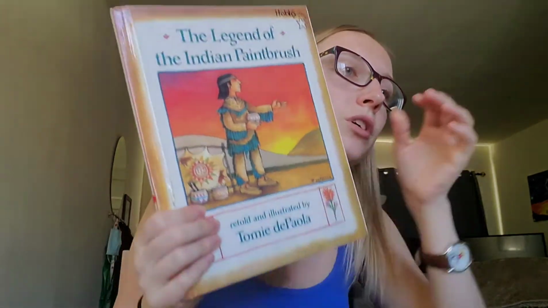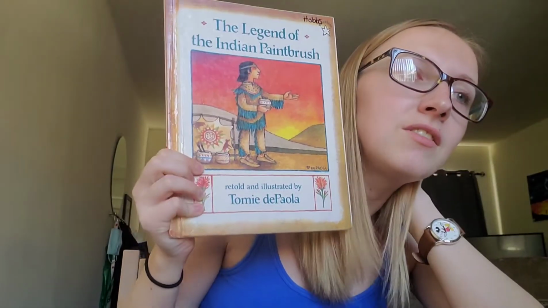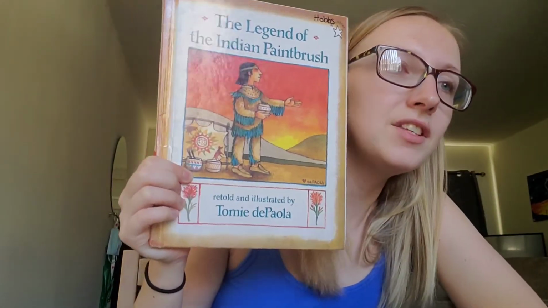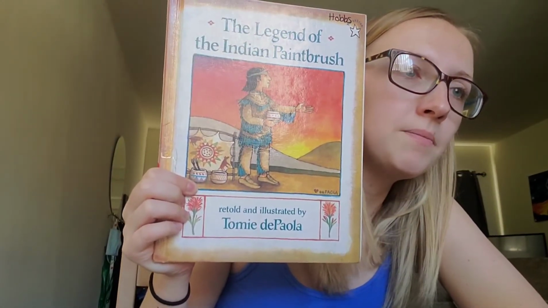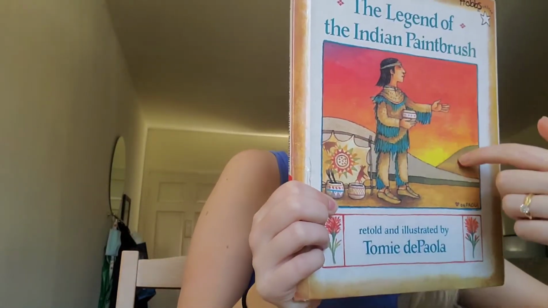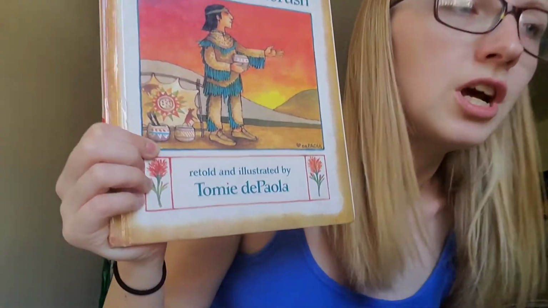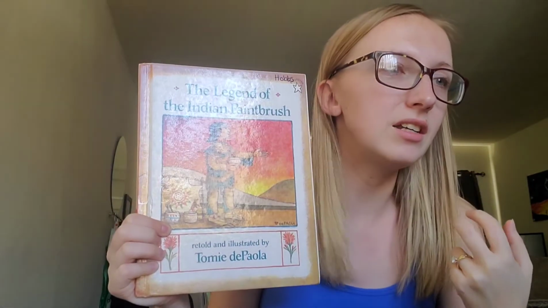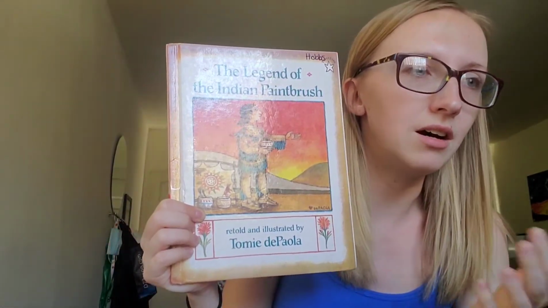Okay. Alright, so today I'm going to read a story. This is called The Legend of the Indian Paintbrush by Tomie DePaola. Now, this is a really cool story. Alright? It has so many beautiful colors, and since we're talking about Earth Day, this has to do with things that we might see on the earth.